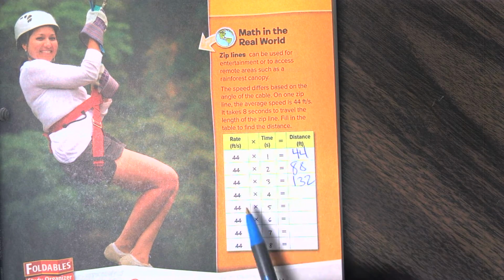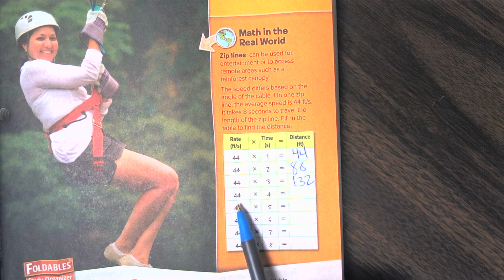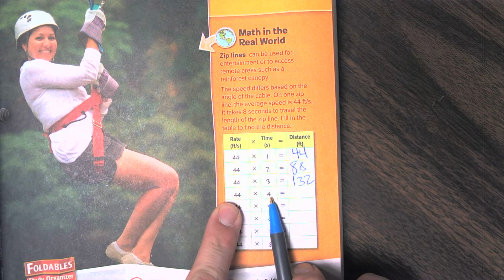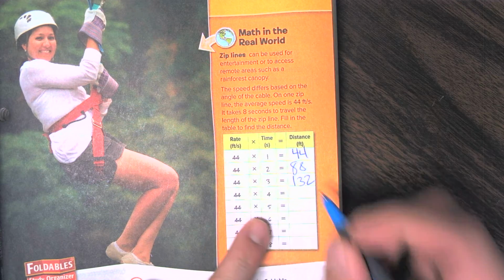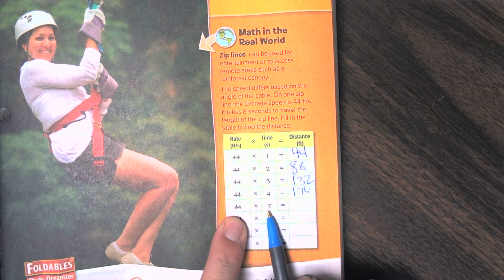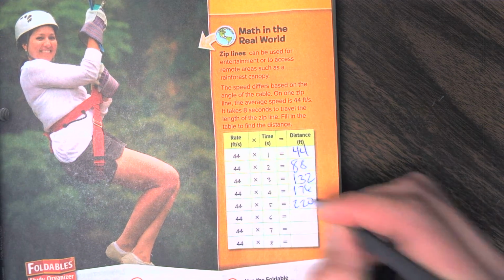Let me make it easy on you. Do 40 times 4. 176, because if you do 40 times 4, that's 160. You add 16, 176. 40 times 5 is 200, plus 20, 220.